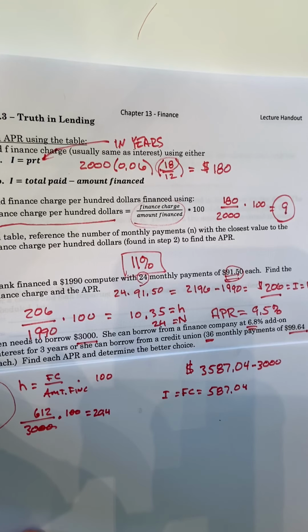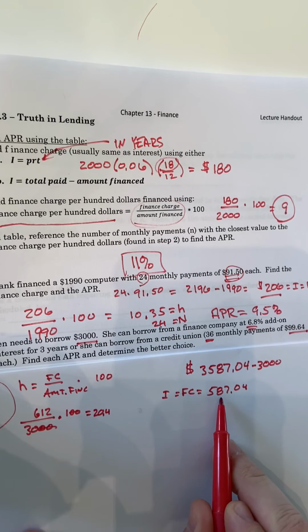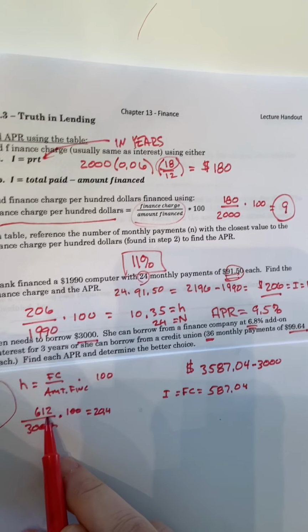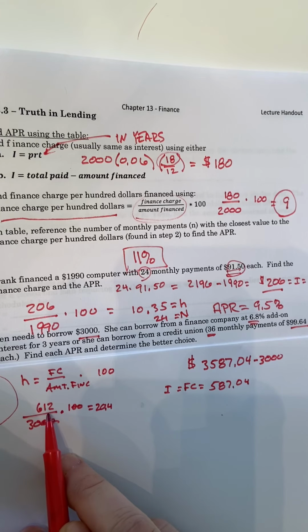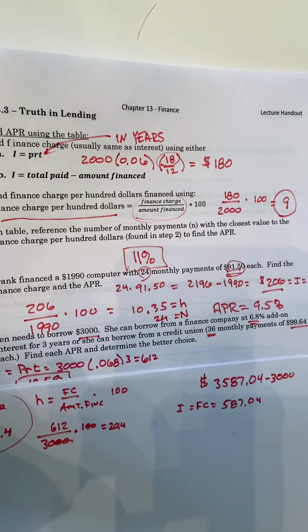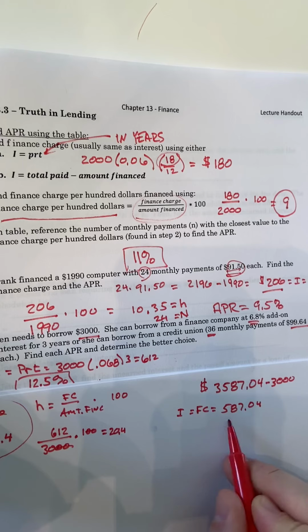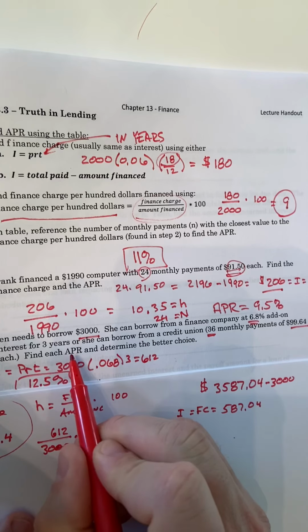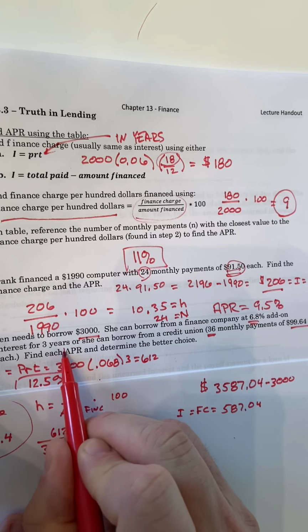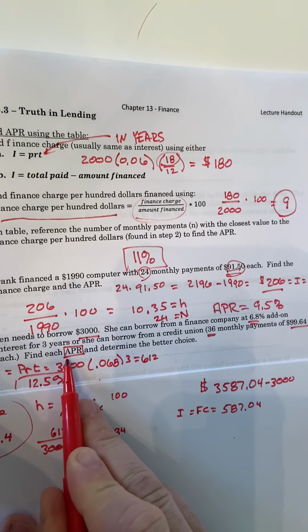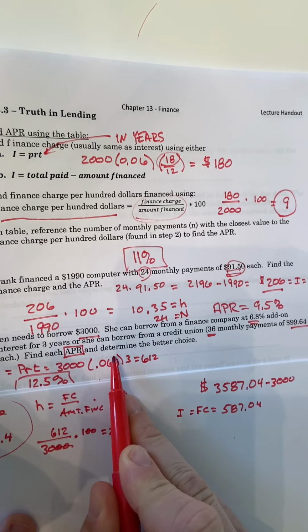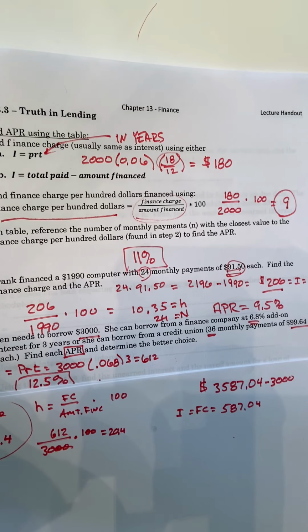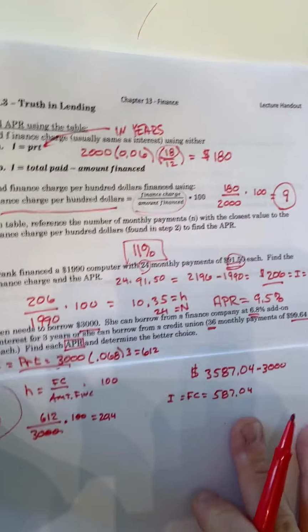So far, so good. Now, some of us would look at these two numbers and say, well, shoot, it was $612 here, and over here, it's $587. This one's the better deal. Okay, so right off the bat, we know that one's the better deal. But first, it says find the annual percentage rate and then determine. So we have to go a couple steps further. Does that make sense?